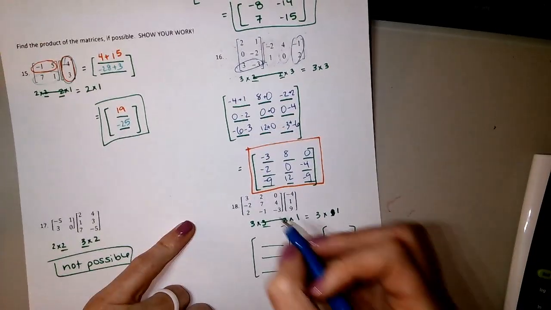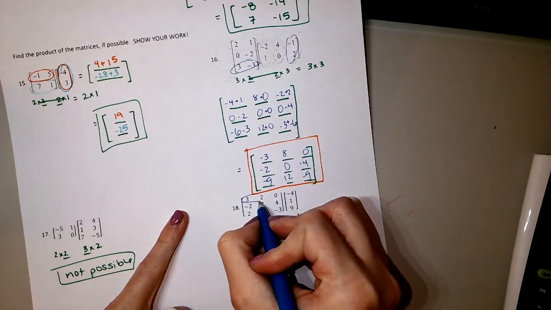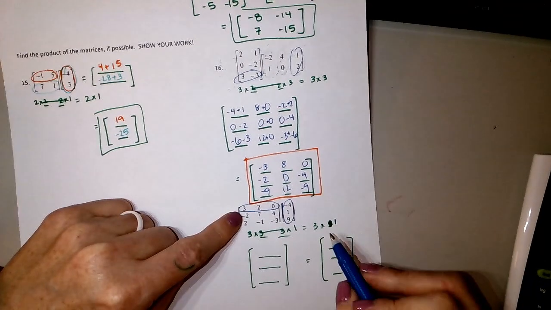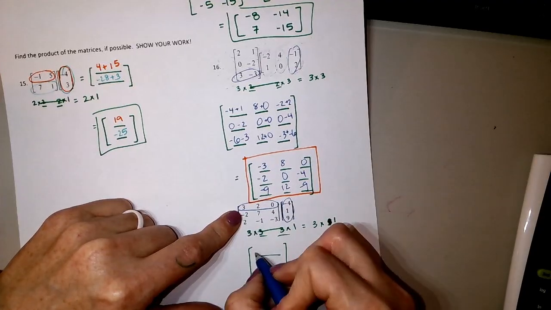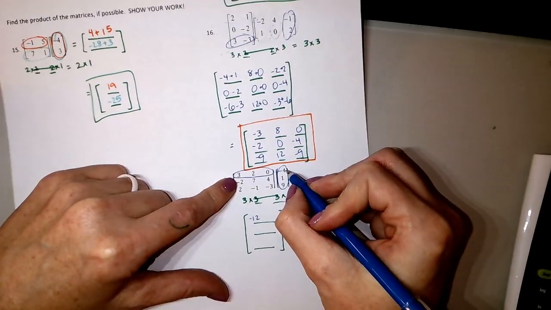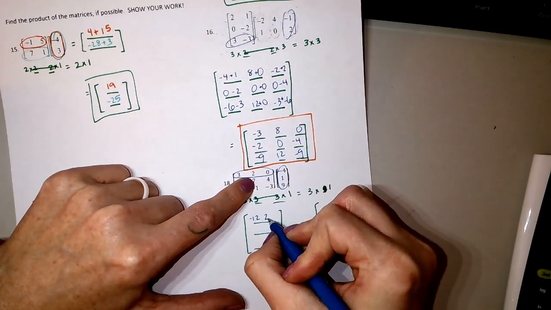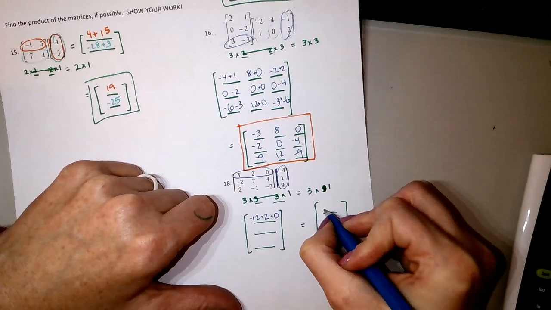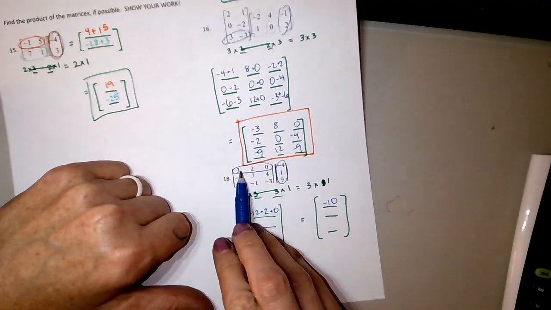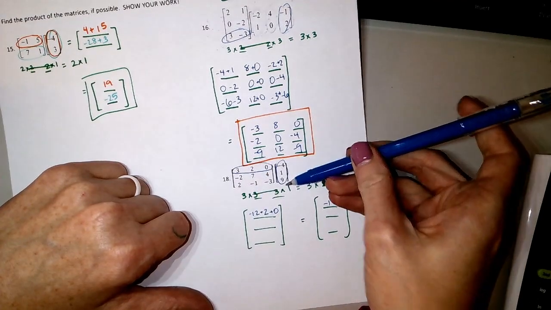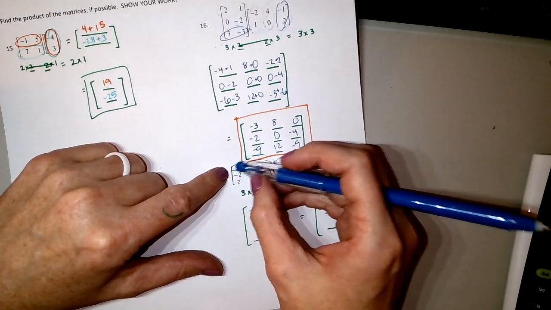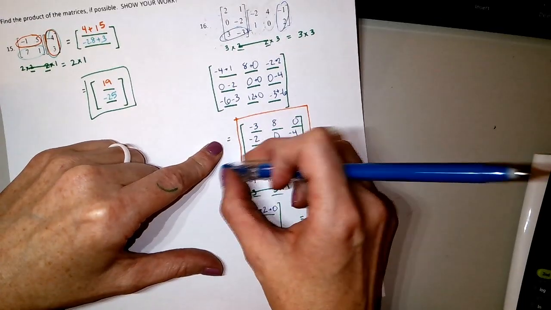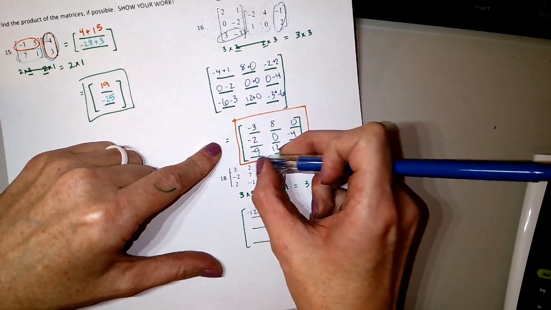Here we go. First row, first column. 3 times negative 4 is negative 12. 2 times 1 is 2. 0 times 9 is 0. Add those all up and you get negative 10. Make sure you're going over in the row, down in the column. We've done the first row with the first column. There's only 1 column. And now we're going to do the next row.